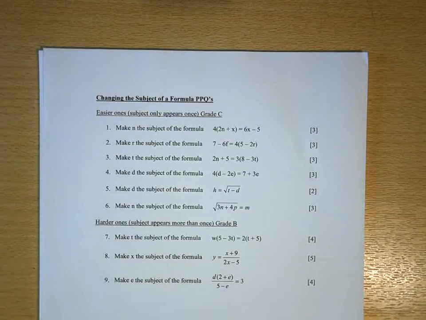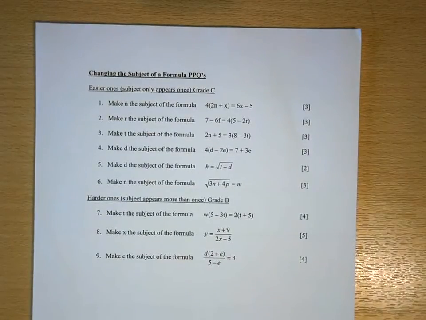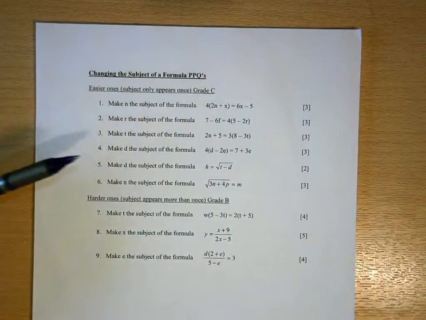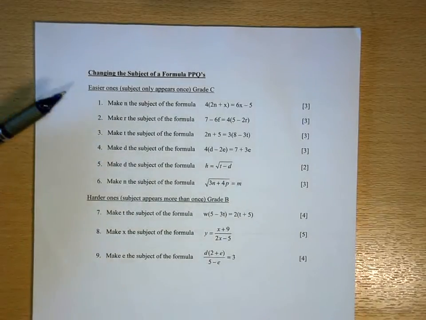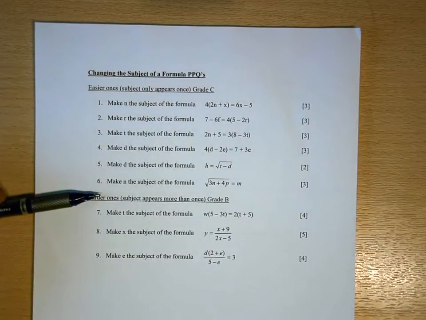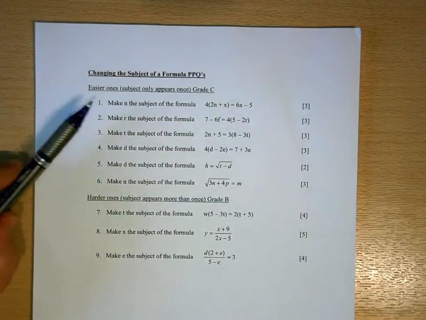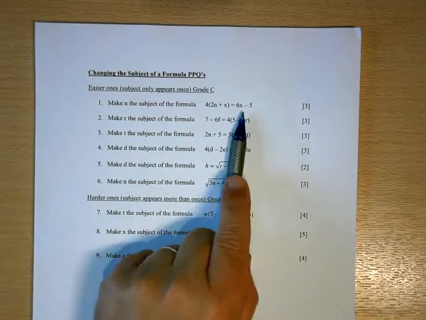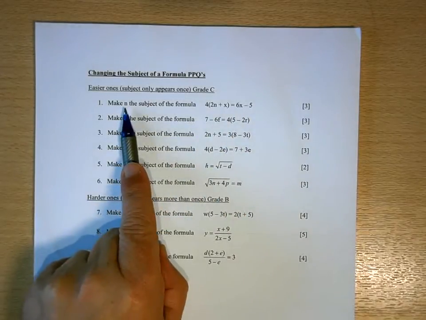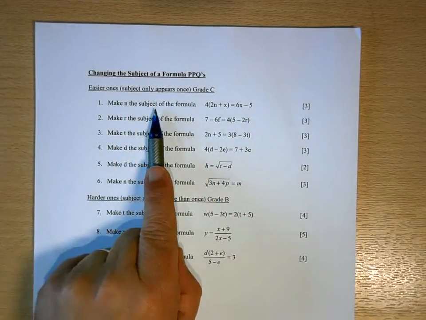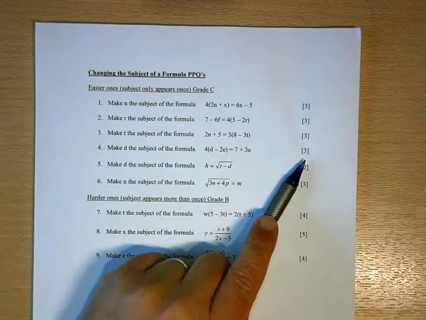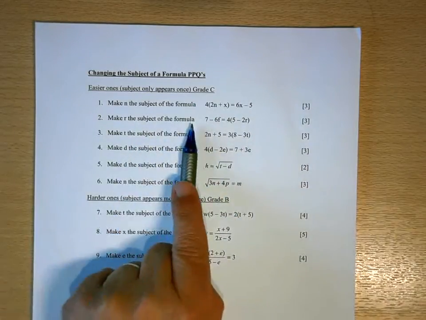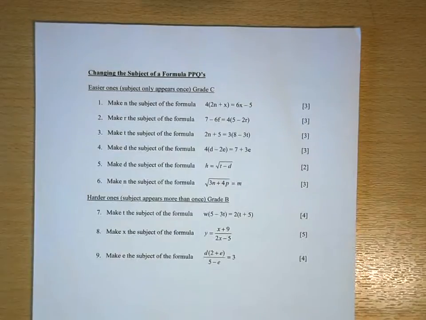Right, so we're going to look now at changing the subject of a formula, or rearranging a formula as it's sometimes called. The format is pretty standard. It's make one of the letters the subject of the formula. What that means is rearrange it. So for the first one there, rearrange it until you've got n equals and everything else on the other side of the equals sign. R equals, T equals, and so on.